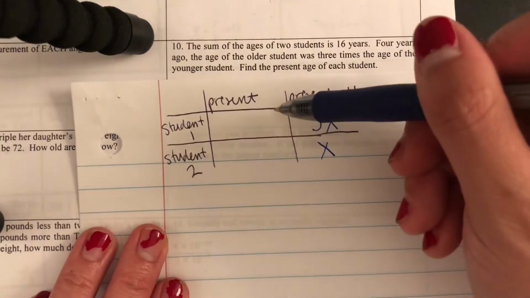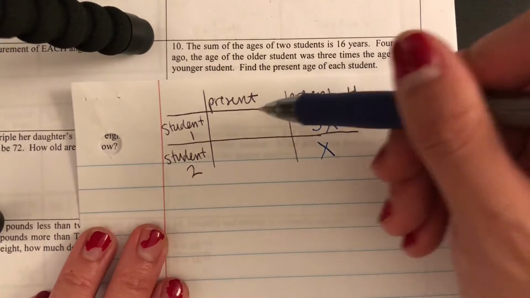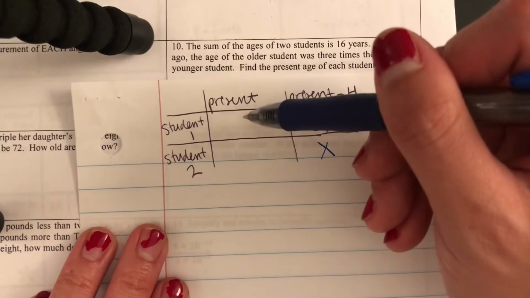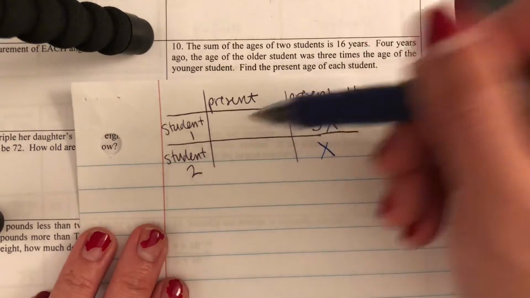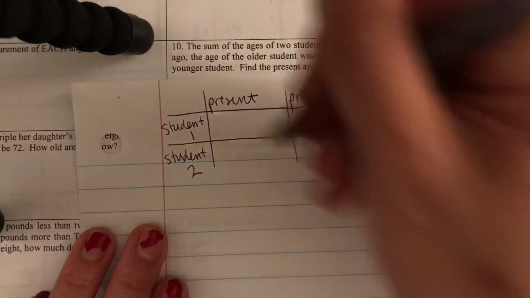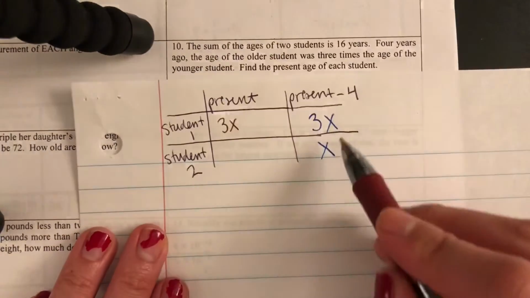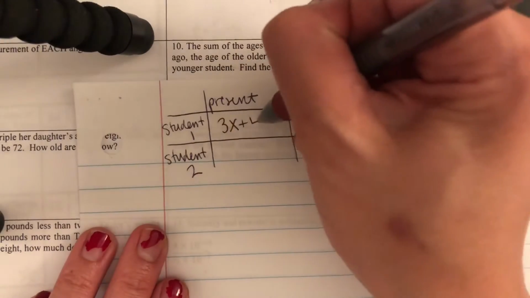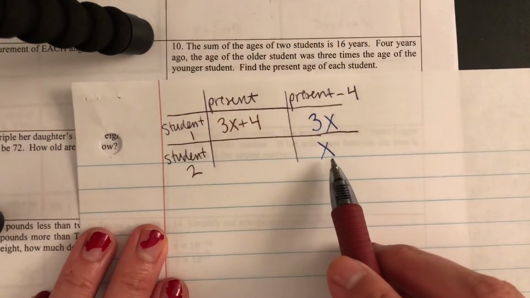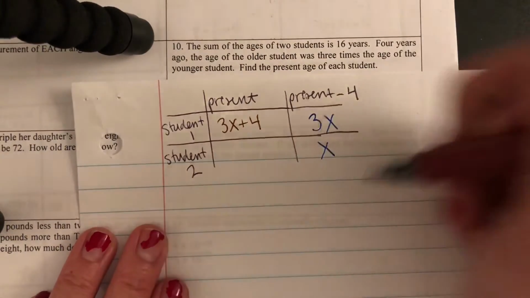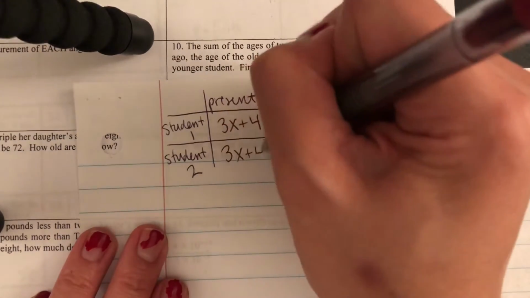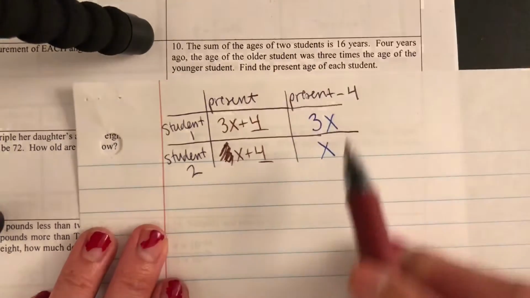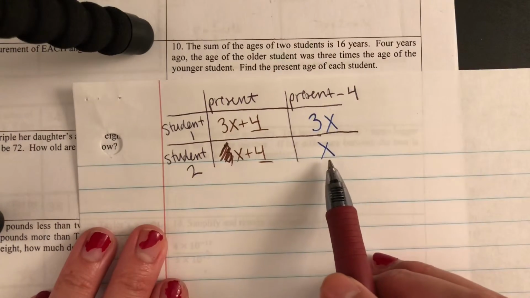Now, if this was 4 years ago, the present is 4 years in the future. So I need to add 4. I have 3x, and if this was 4 years ago, 4 years in the future is adding 4 to it. And if this is 4 years ago, again, the present is going to be adding 4. This one's just x, sorry. So I can go back and read the problem.